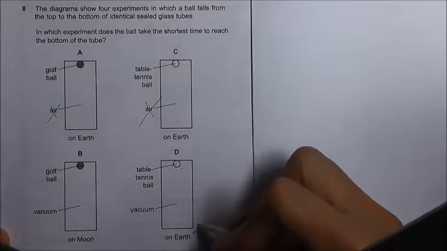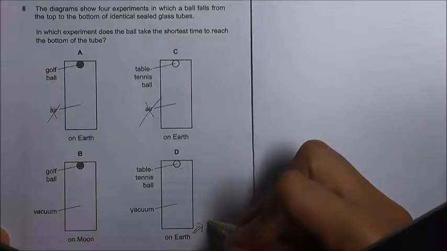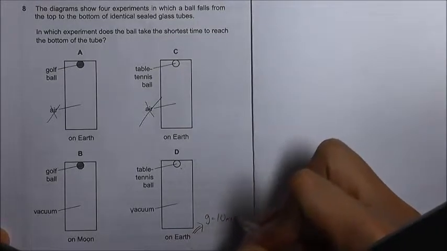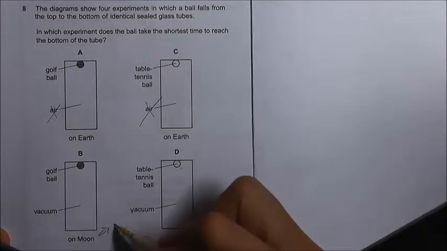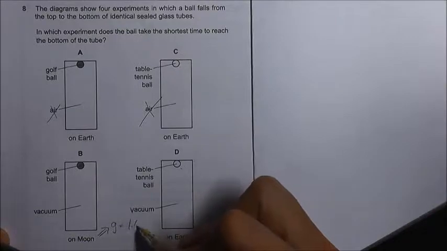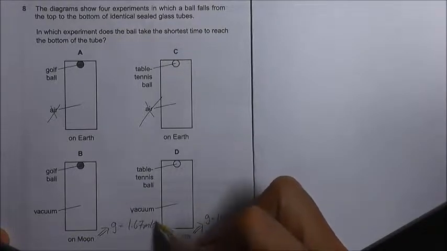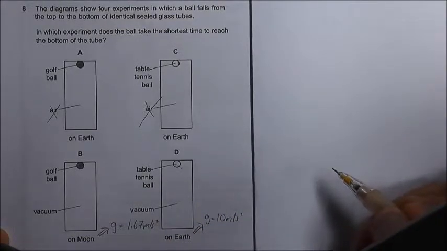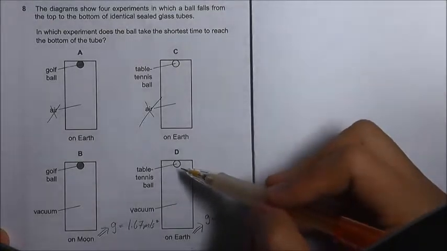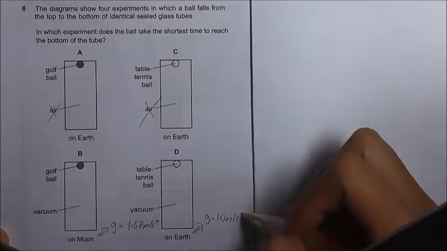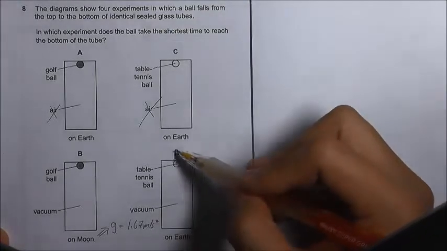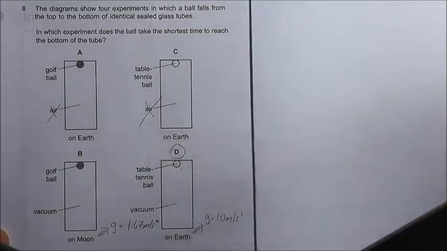On the Earth, the gravitational field strength or the acceleration due to gravity is about 10 meter per second square. And on Moon, the acceleration due to gravity is around 1.67 meter per second square. So obviously, the tennis ball will fall faster because of a higher acceleration. So the answer is D.